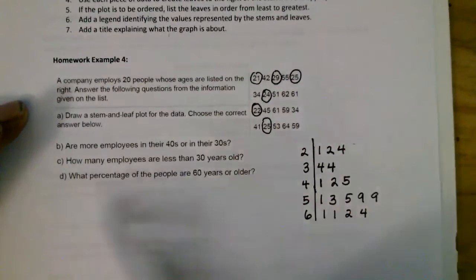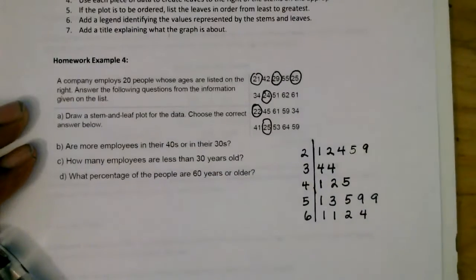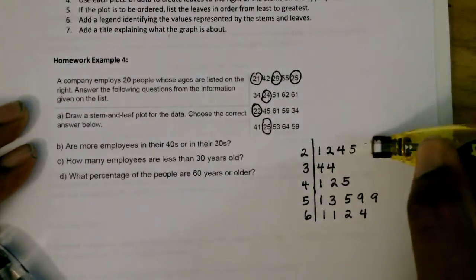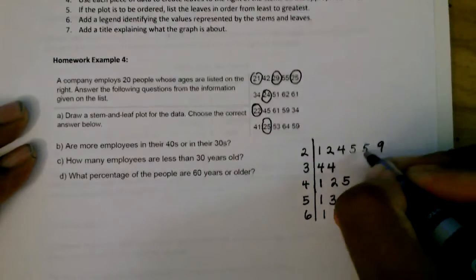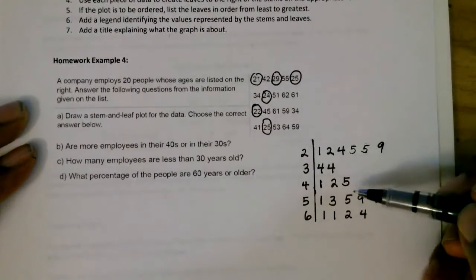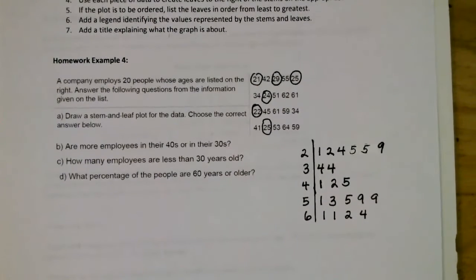So let me do this. Put a 5 here, and then another 5, and then a 9. So this is 6, 8, 11, 16, 20. That's correct. So you want to make sure that you account for every single data value. If you have a data set of 20, the leaves have to be 20 in this case. So that's my stem and leaf plot for this data set.